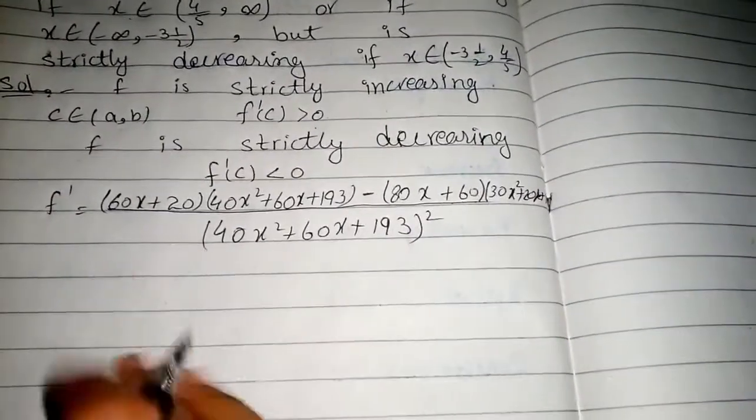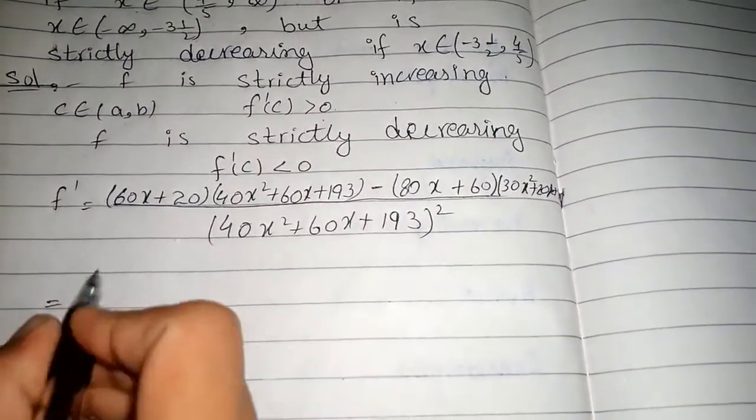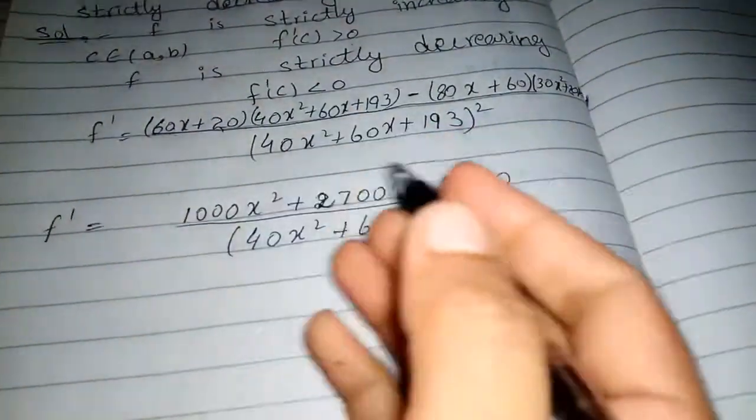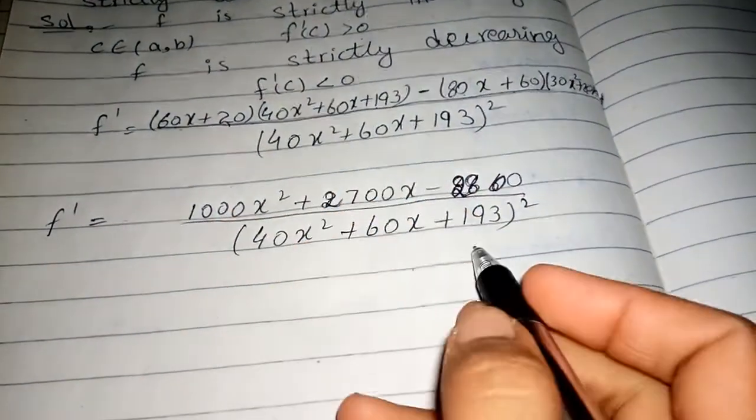So we write it as this value after the multiplication and minus.